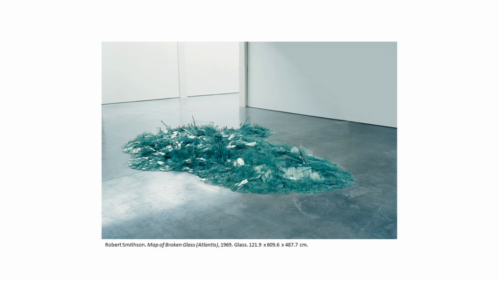And what about Robert Smithson's Map of Broken Glass, 1969, seen in this picture? Would you step close to it? Does the thought of it give you goosebumps?